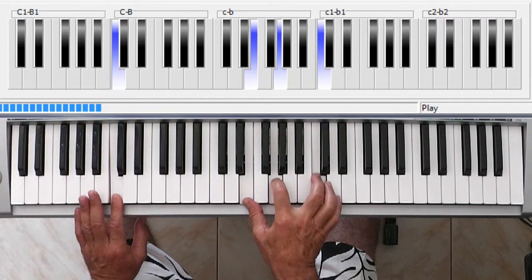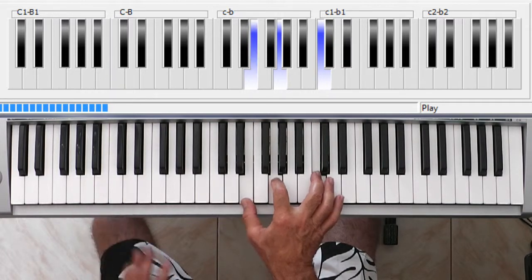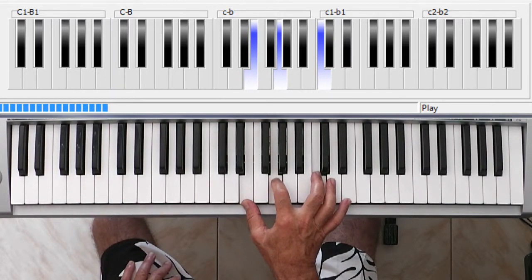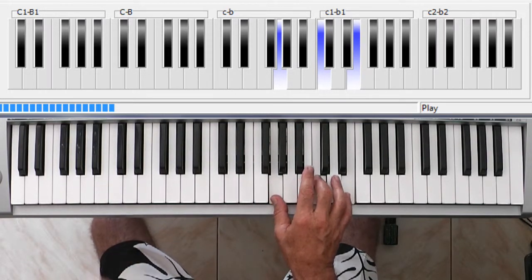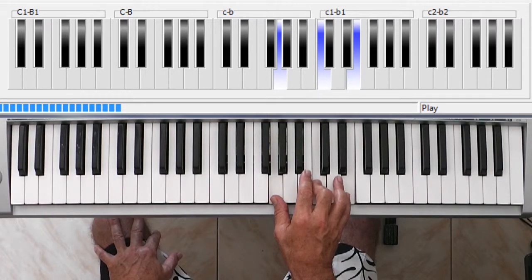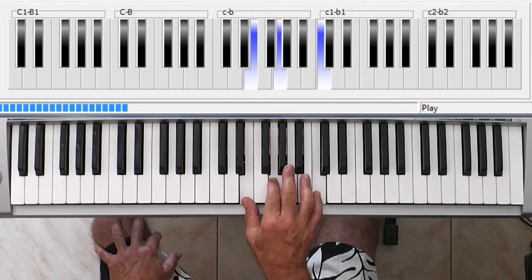If you want to play the second inversion of C, take that bottom E, move it up top, and you've got the second inversion and the third way to play the C chord. 1, 3, 2, 1.